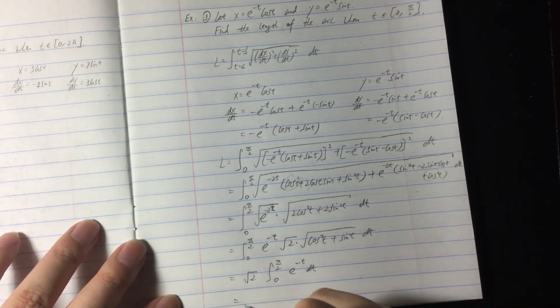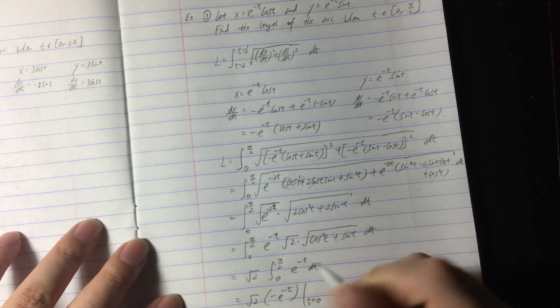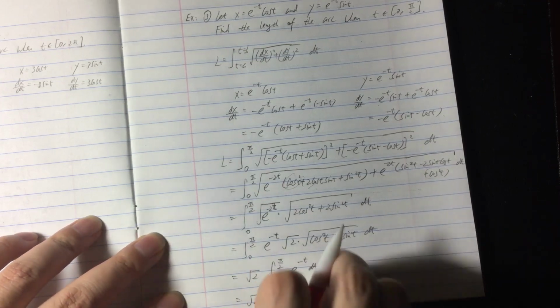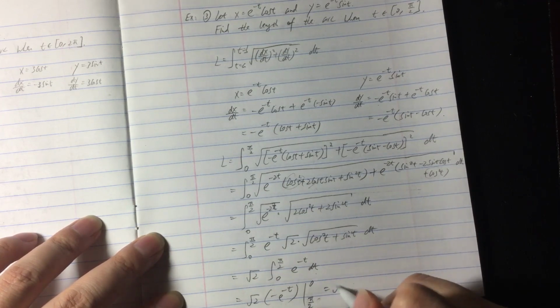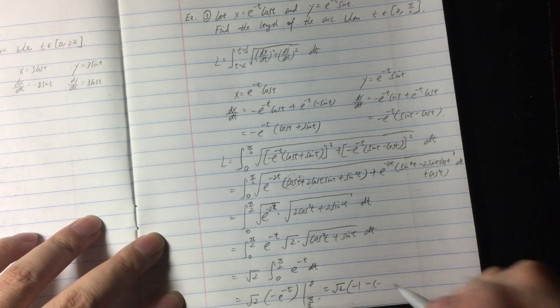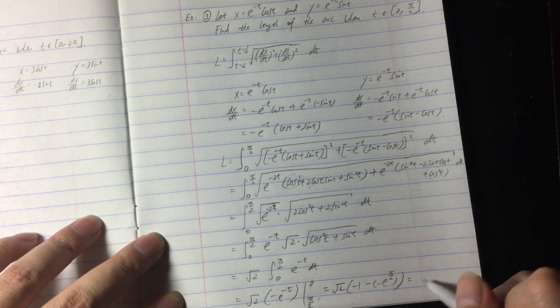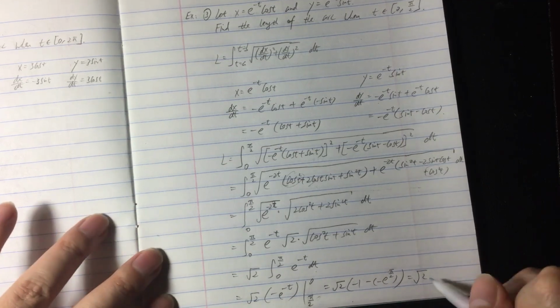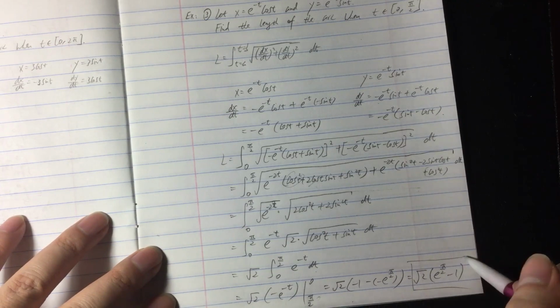Then I take the antiderivative. I get negative e raised to negative t. T varies from 0 to pi over 2. Then, if I plug in 0, e to the power of 0 is 1. If I plug in pi over 2, I get negative 1 minus negative e to the power of pi over 2. That can be rewritten as square root of 2 times 1 minus e to the power of negative pi over 2. That's the final answer.